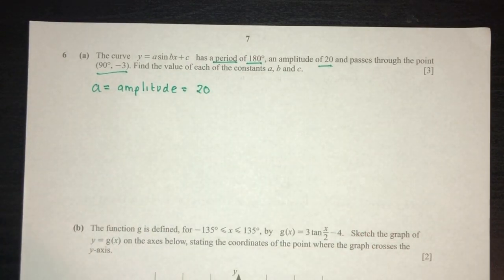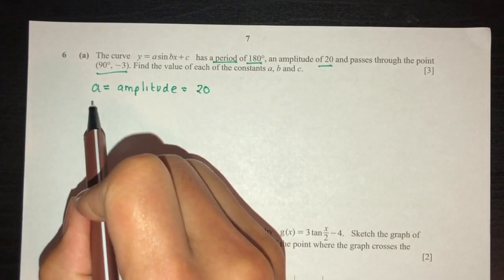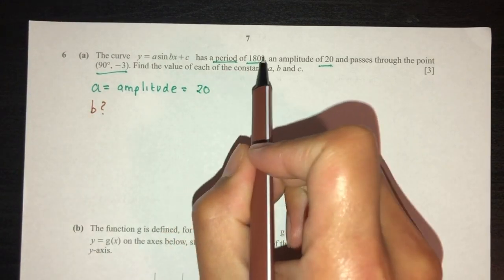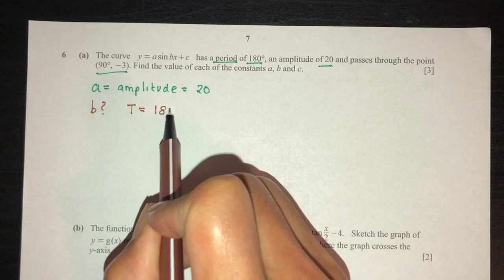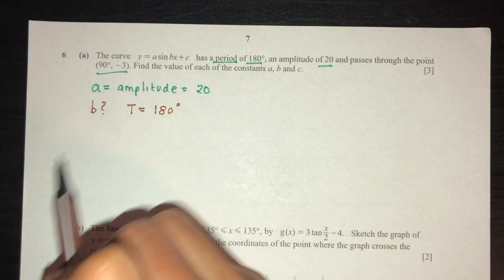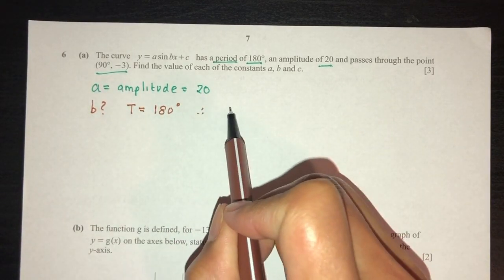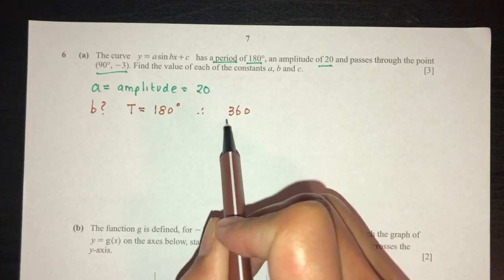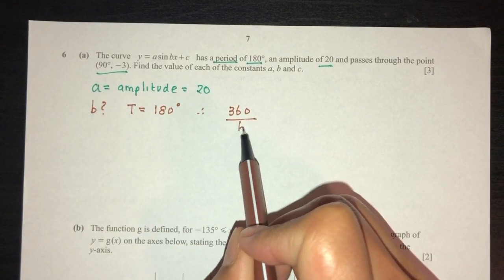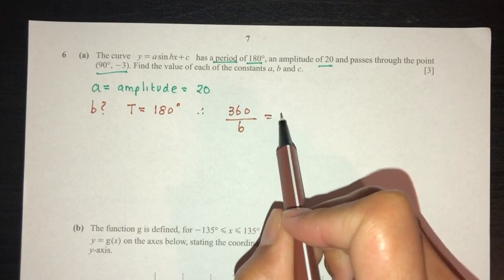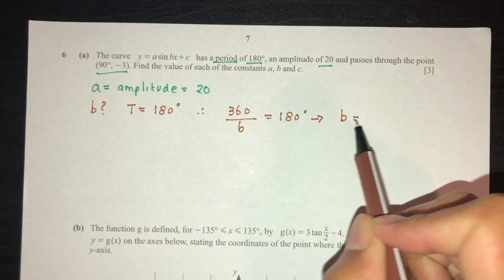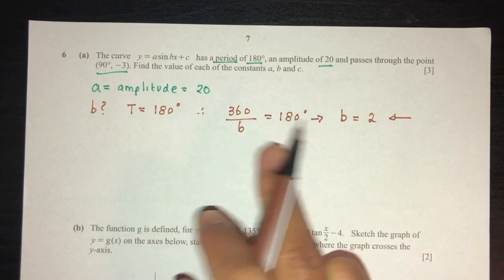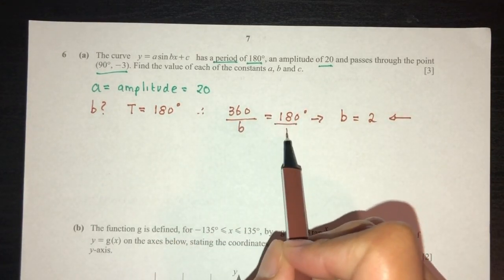Now next one we can find is the value of b. So how do you find b? You have to look at the period. The period T is given by 180 degrees. But how do you find T? You find T by taking 360 divided by b, that is your value of T is equal to 180. So from this you have b is equal to 2. So if you solve this for b, you will get 2.